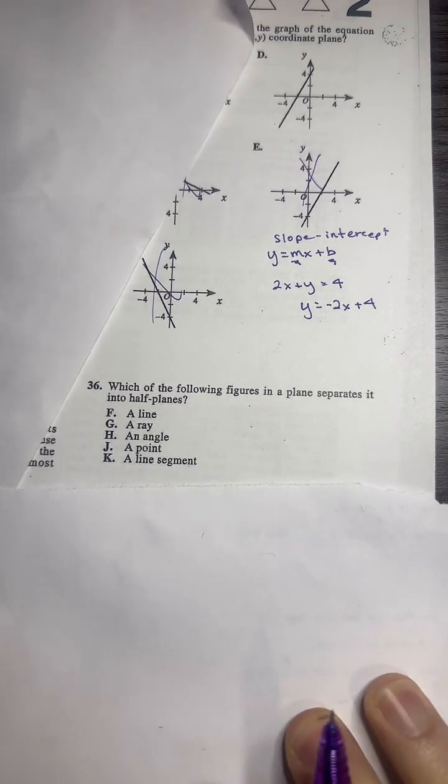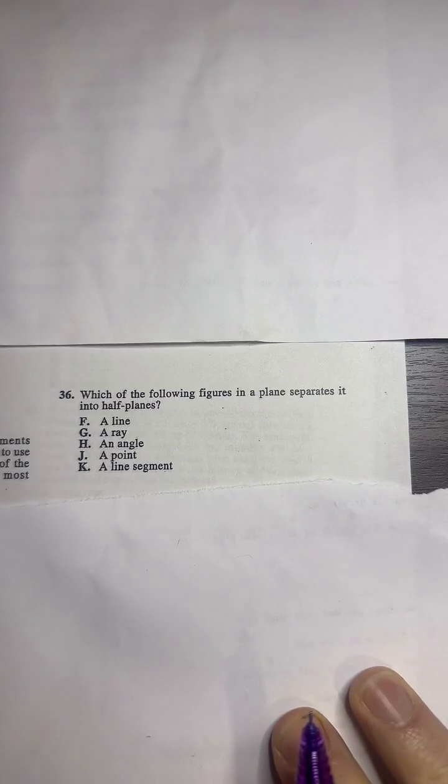So, number 36. Which of the following figures in a plane separates it into half planes? All right, this question is not great. It's kind of dumb, to be honest. You have to read it multiple times to figure out what it's even talking about.